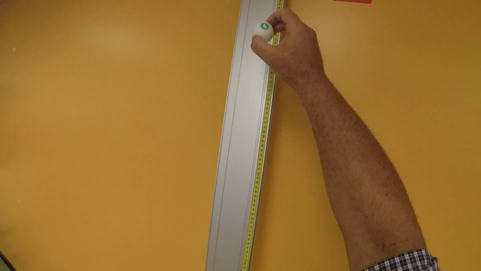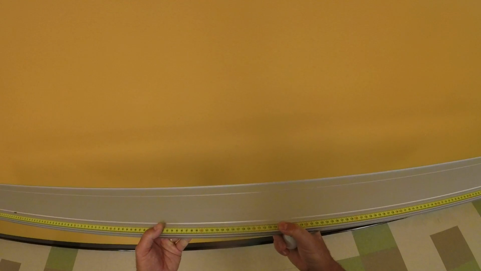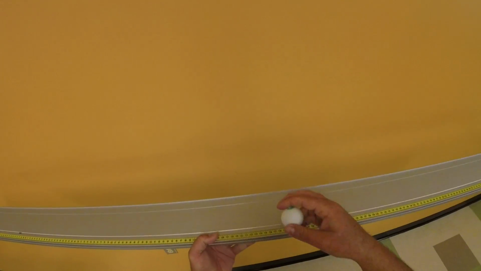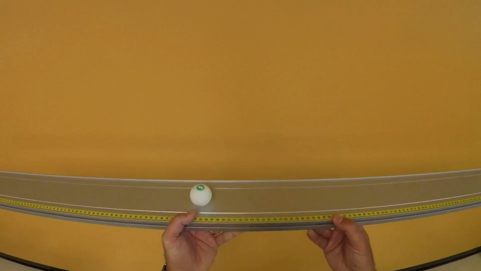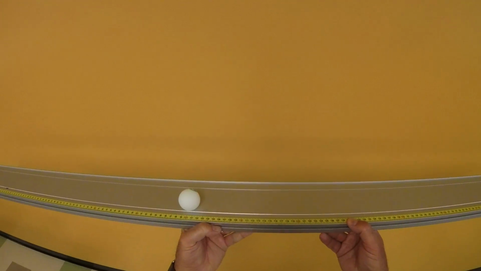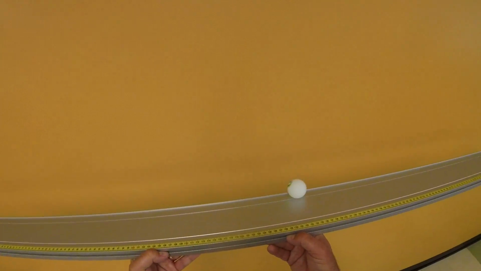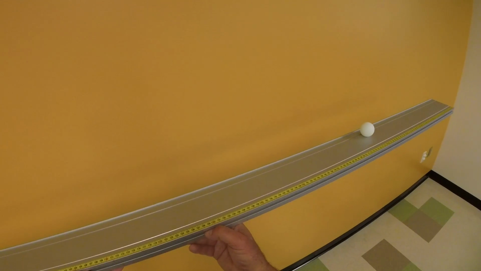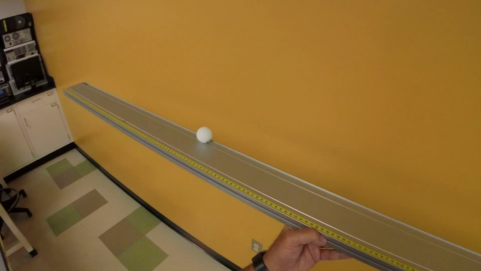But instead of dropping it like we did last time, what we can do is take the rail and move it horizontally. So now it's flat. And of course, as soon as I do this, it's not going to work. If I make this perfectly flat, then it won't roll. But if I change the angle so that it's not horizontal, the ball will roll in the direction of gravity. So if I change it back over here, it'll roll back this way.